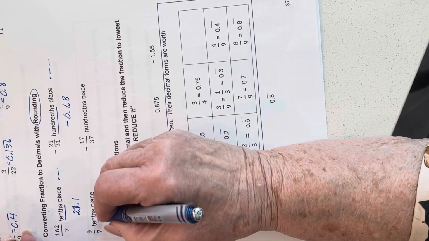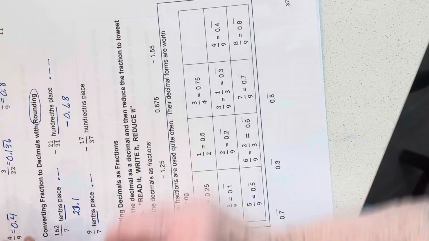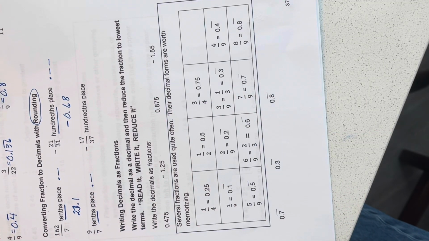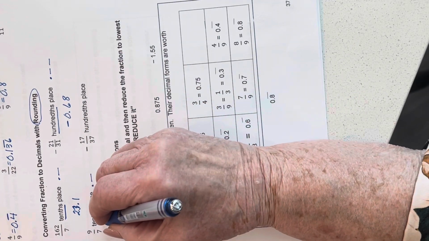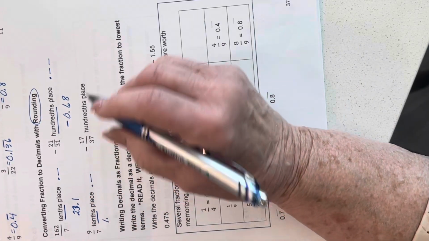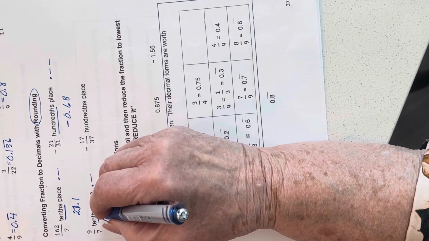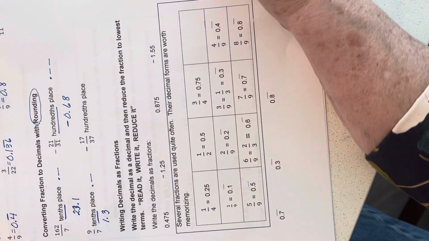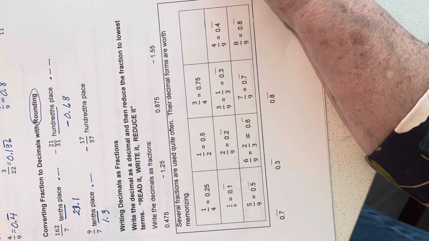Now we're rounding again to the tenths place, so I know what that's going to look like. 9 divided by 7 is 1.285714286, but I'm rounding that to the nearest tenth. So it's 1 2/10 or 3/10, and the digit after the 2 is an 8, so I'm going to go up to 1 3/10. That's an approximation.